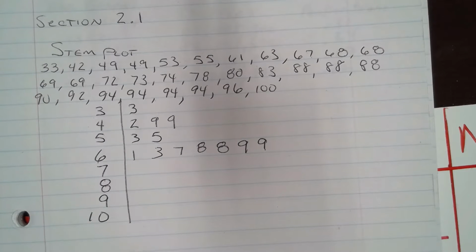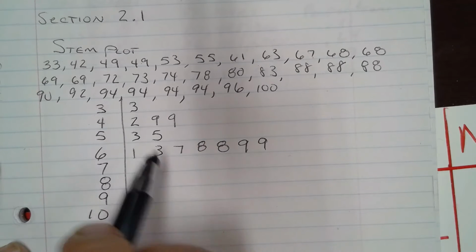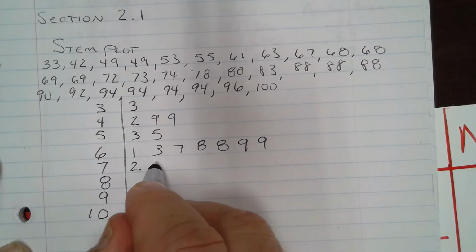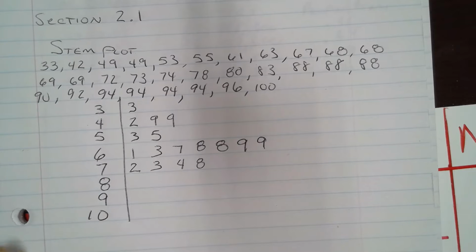Okay, you can already see the usefulness of a graph in statistics. We start to understand what the general population scores were, and we can answer questions based on that. Then I have the 70s, starting with 72, 73, 74, and 78.